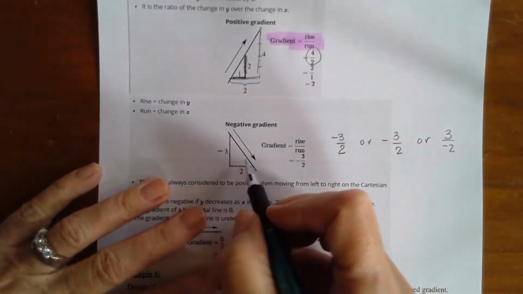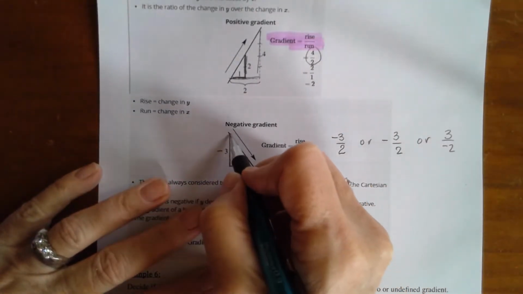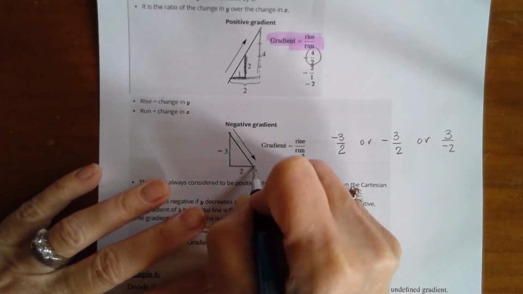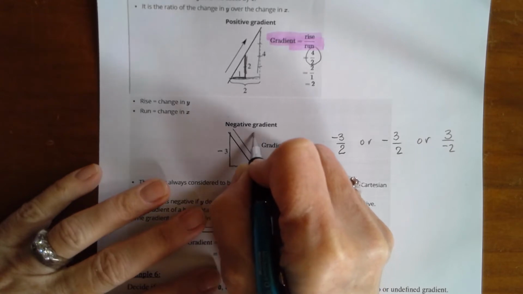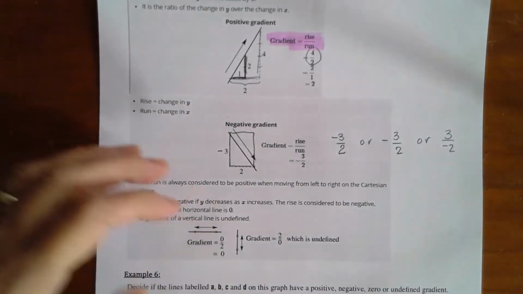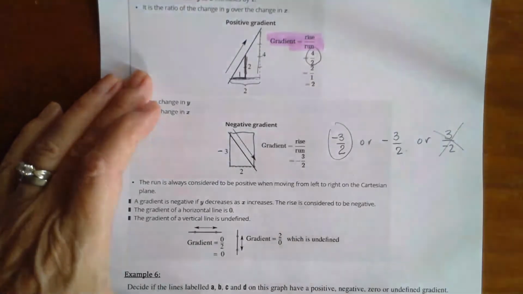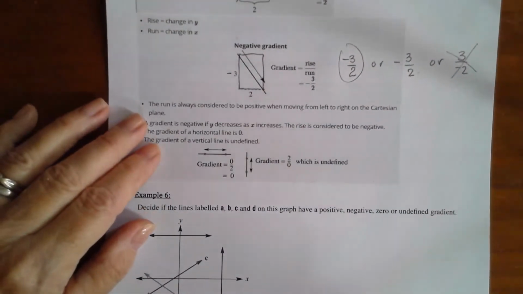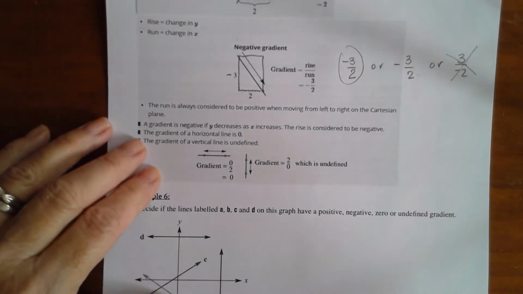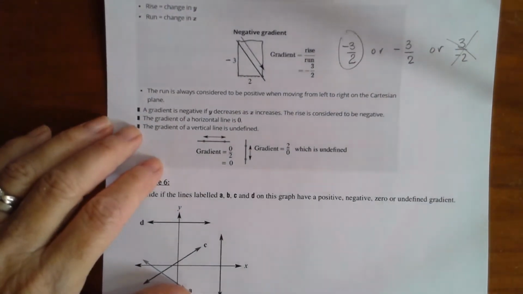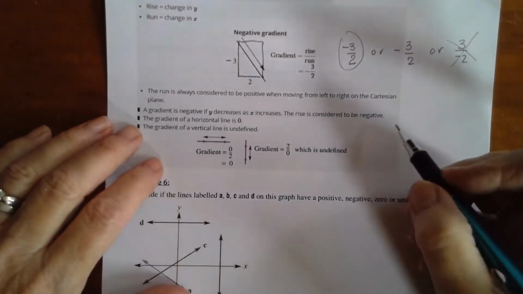They think of it as up 3. They think of it from this point up 3, left 2. So that's kind of weird. I don't really like that one. This one or that one's fine. This is the best one. The run is always considered to be positive when moving from left to right. So we'll keep it like that. The gradient is negative if y decreases as x increases.